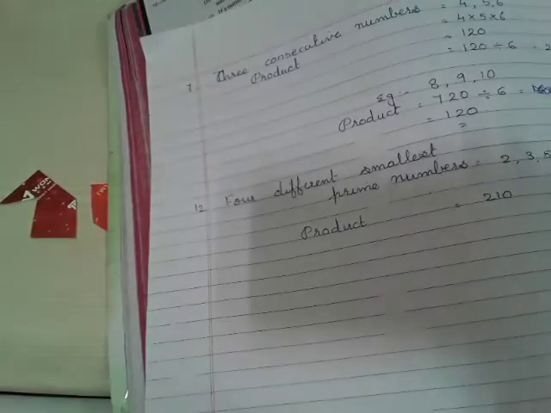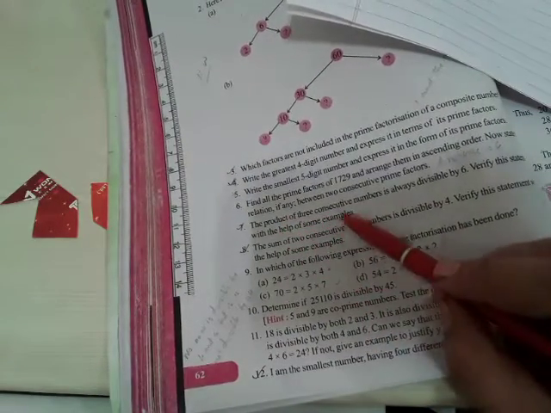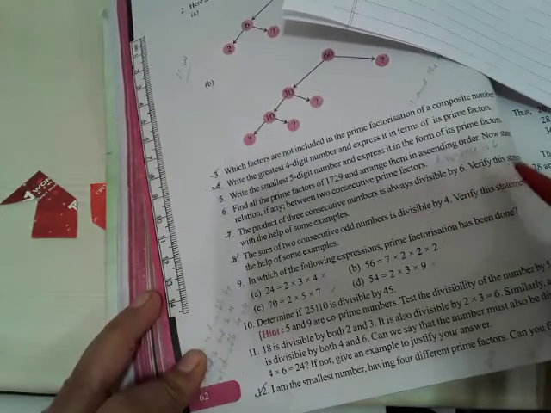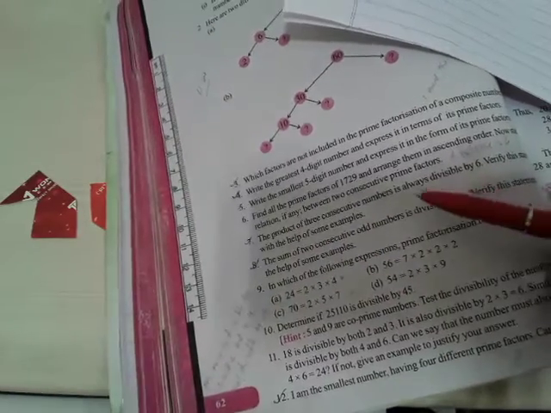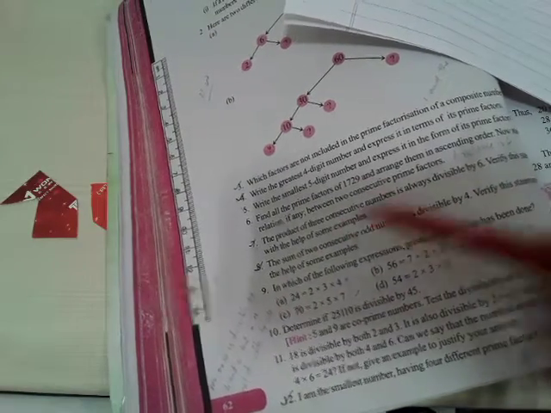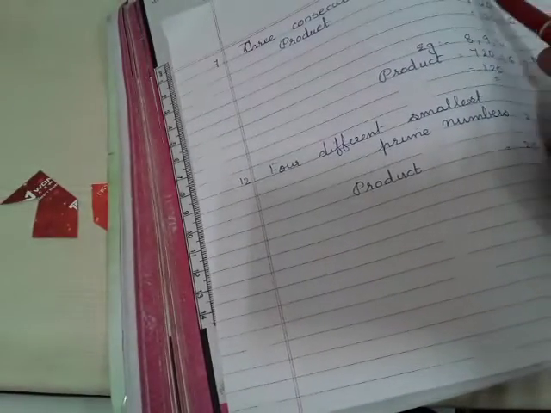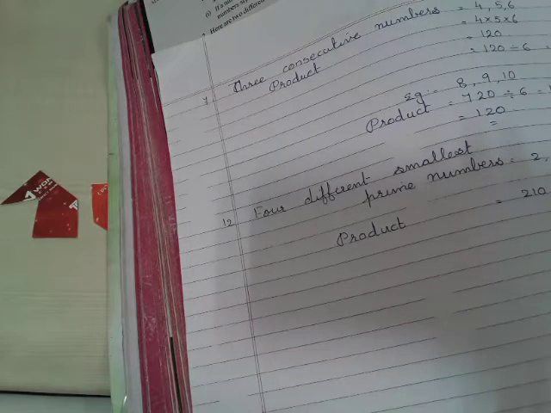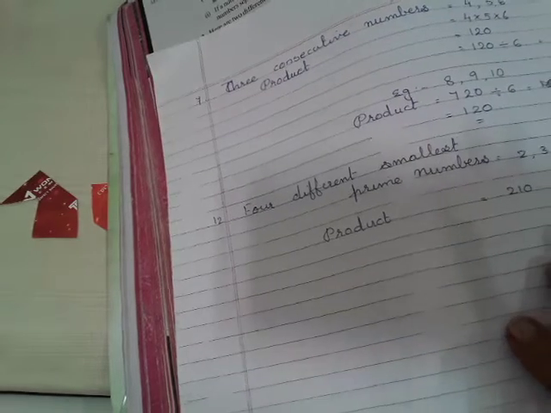Now, the next question is the 7th one. The product of 3 consecutive numbers is always divisible by 6. Verify this statement with the help of some example. So, they are talking about consecutive numbers. What are consecutive numbers? That means continuous numbers: 4, 5, 6, or 3, 4, 5, or 21, 22, 23. The continuous numbers are called consecutive numbers.